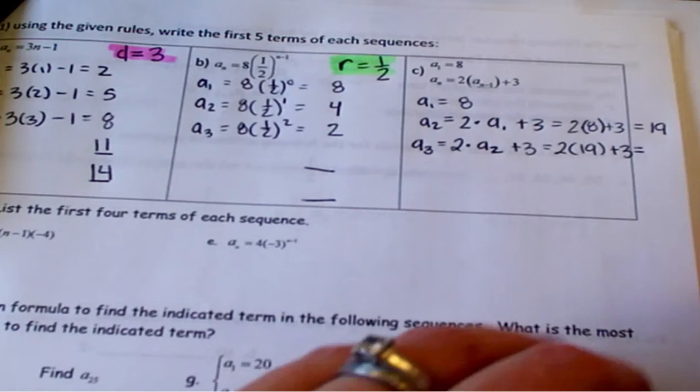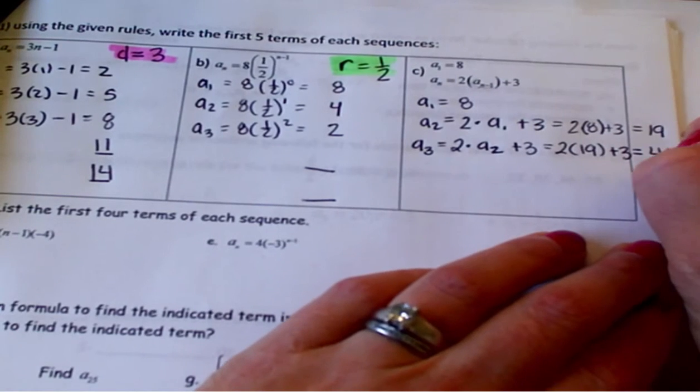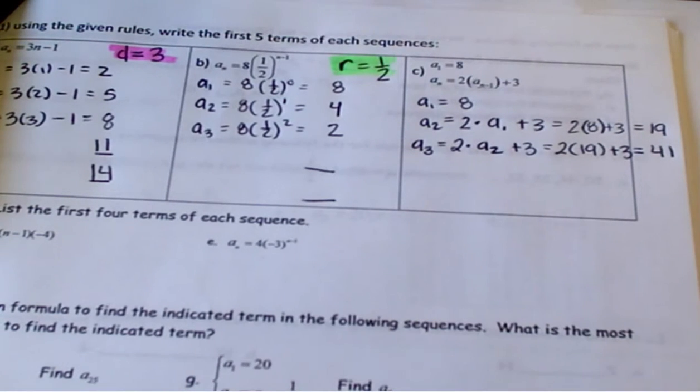Yes? So for a sub n, why wouldn't you just substitute in 7, because 8 minus 1 is 7? No. I'm not subtracting 1. Look at it, it's a subscript. I'm changing the counter.